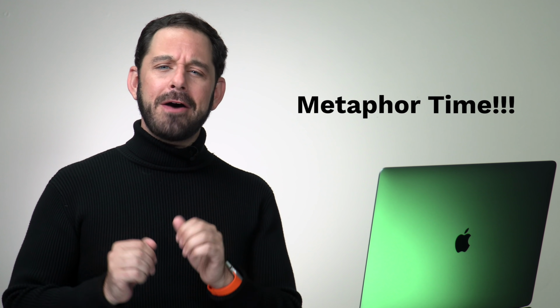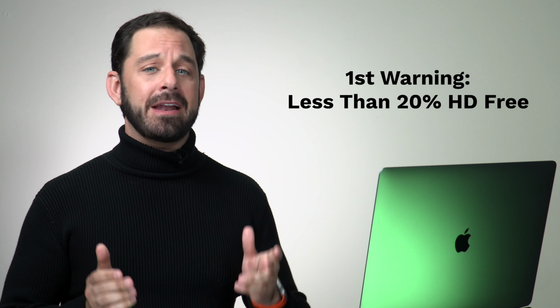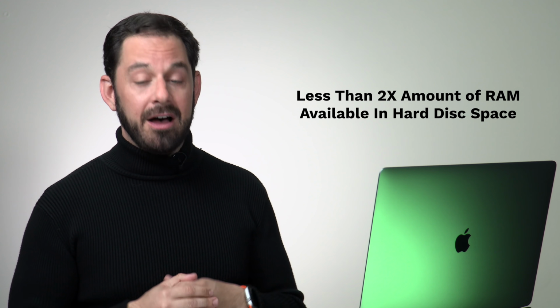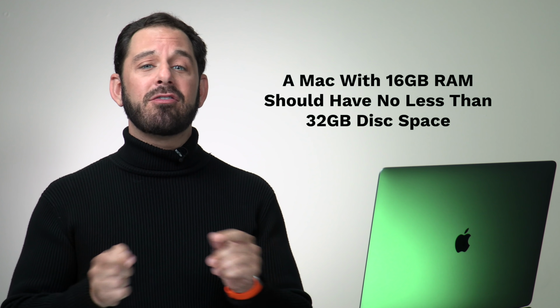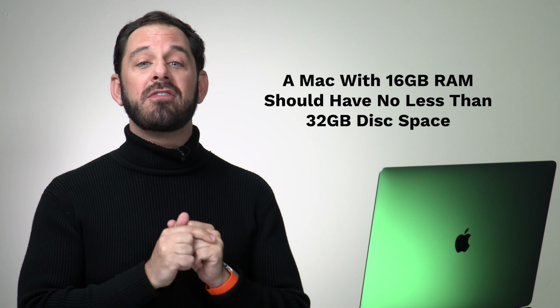Yay! Oh goody, metaphor time. You know how that little gas light comes on when your car is low on fuel, but even then you can still go a little bit further before it comes to a screeching halt? Well, in the case of your Mac, that first warning light is when you only have 20% of your hard drive free. The next and much more critical number that you absolutely want to avoid is when you have less than double the amount of your computer's memory available in hard disk space. So for example, if your Mac came with 16 gigabytes of RAM, make sure you never have less than 32 gigabytes of hard disk space.